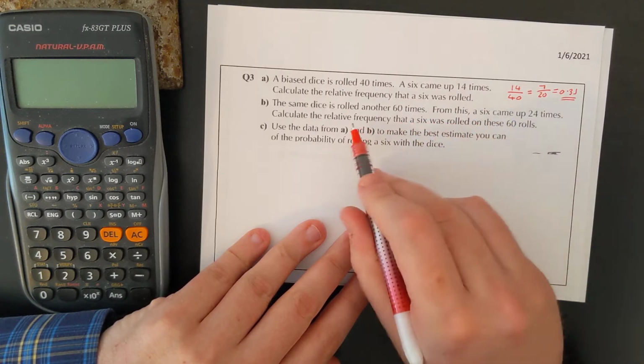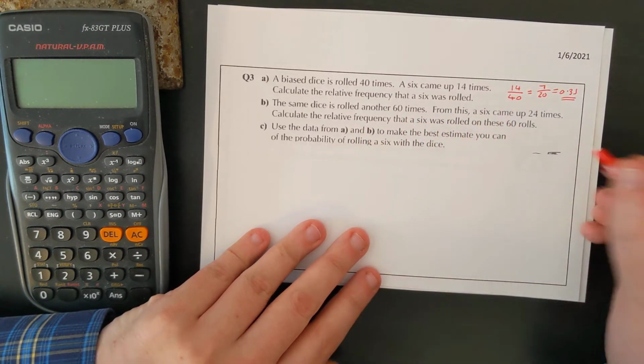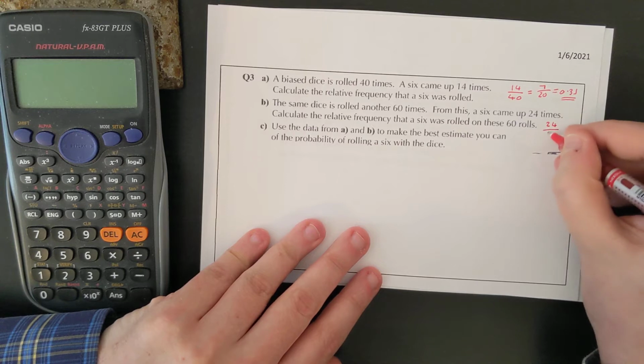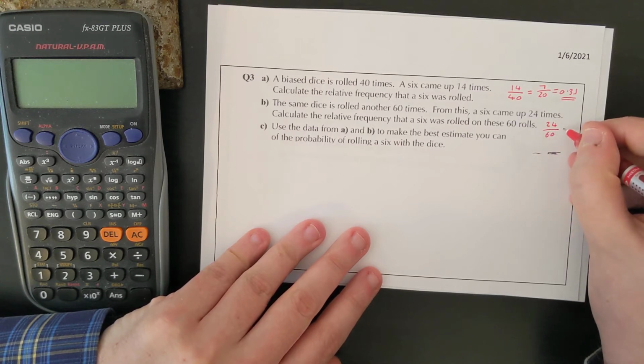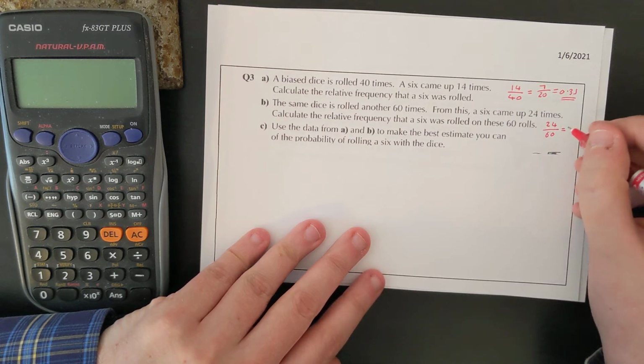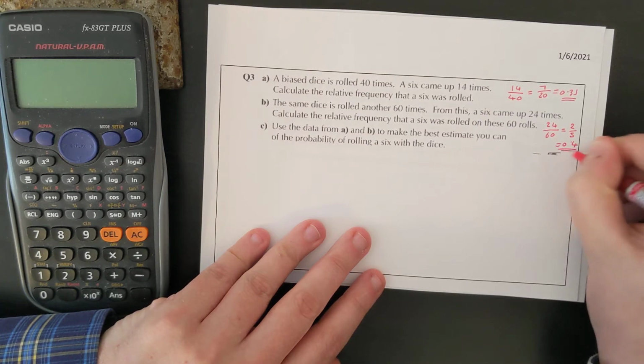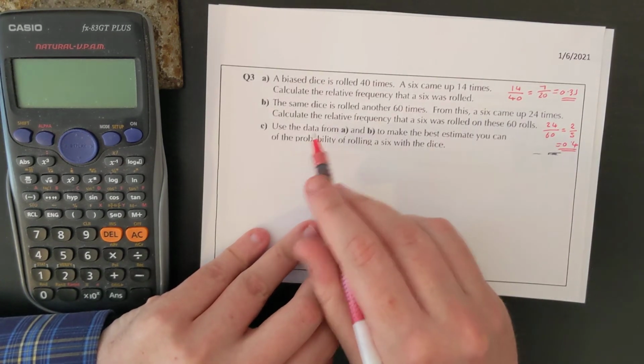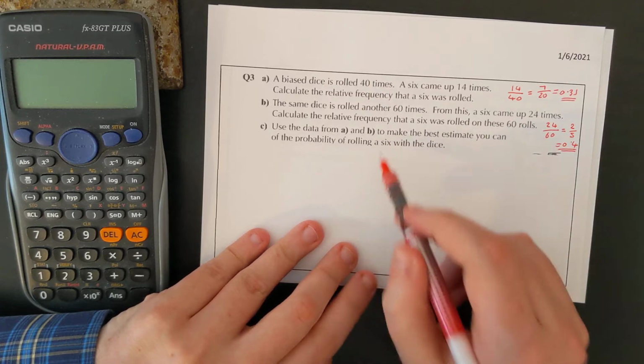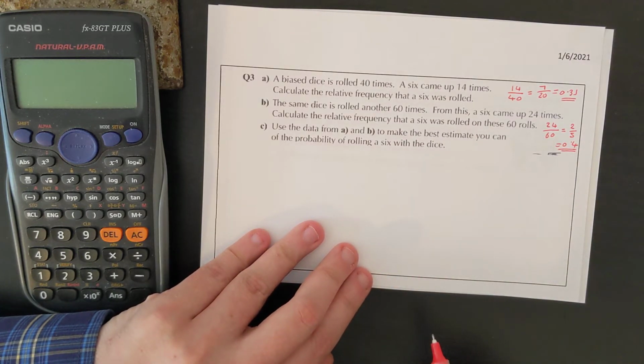From this, a 6 came up 24 times. Calculate the relative frequency. Same idea, 24 out of 60, which I can cancel nice and easily with 12 as my factor, 2/5, which is 0.4. Use the data from A and B to make the best estimate of rolling a 6 with the dice.